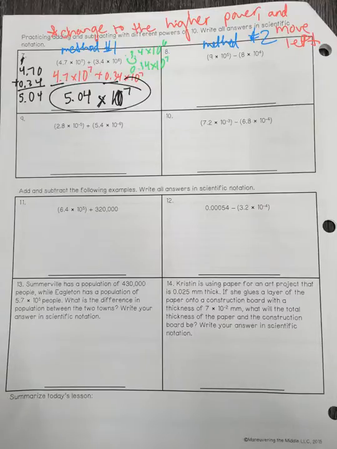Okay, let's try method 2 for this next one. If I were to expand out the number 9 times 10 to the 5th, I'm expanding it 1, 2, 3, 4, 5 to the right. So it becomes the number 90,000 minus, now I'm going to expand out the number 8 times 10 to the 4th, so that would be 1, 2, 3, 4.